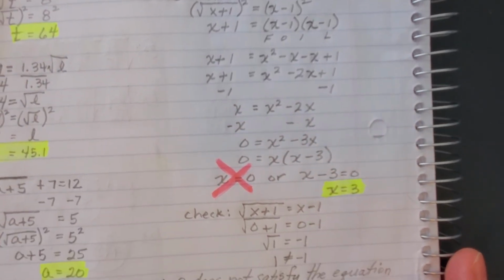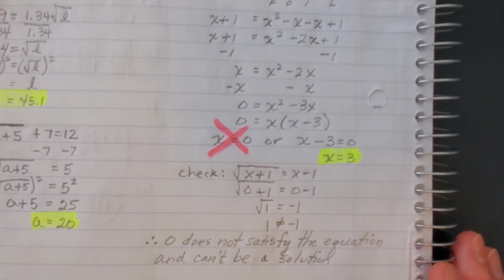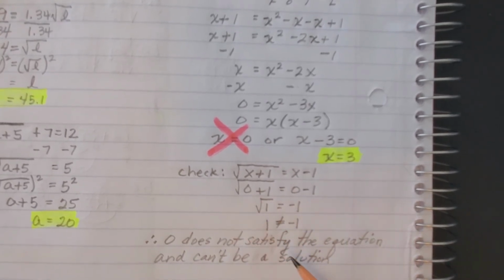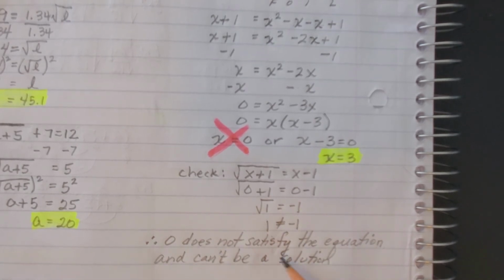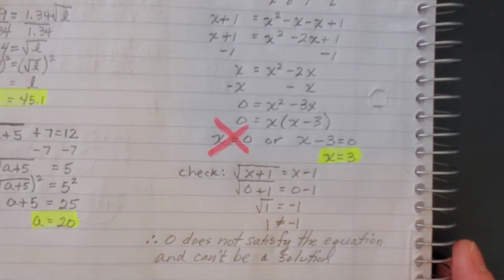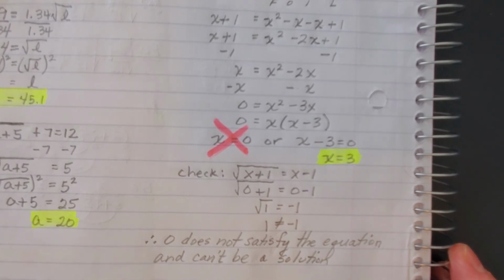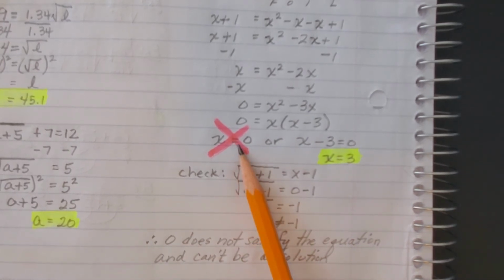Sorry I didn't go down there and let you see that. 1 is not equal to negative 1, and then 0 does not satisfy the equation. Whoops, sorry, I didn't see that. So that's why I crossed out x equals 0 right here.